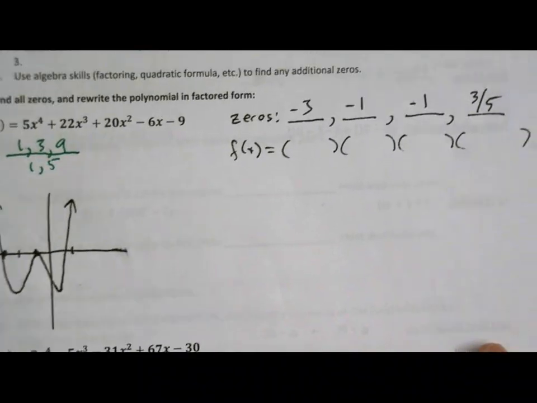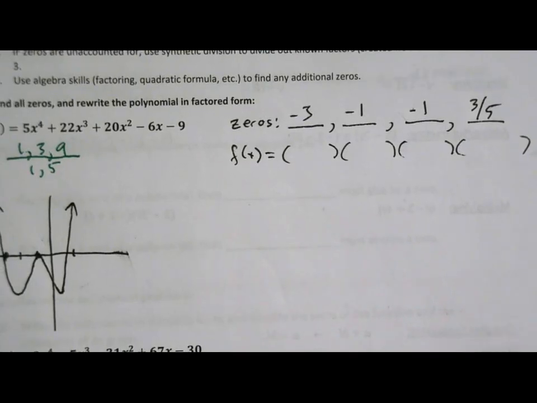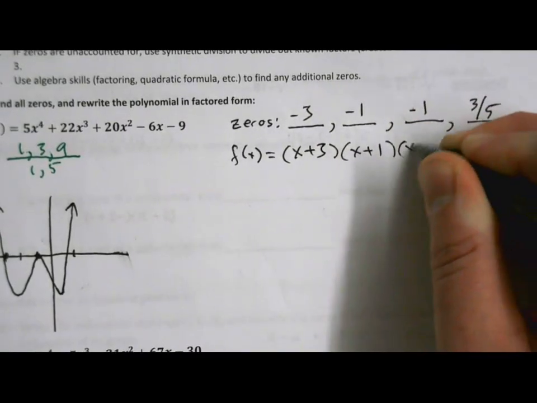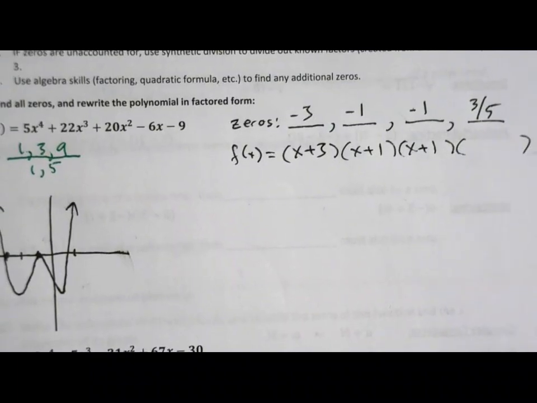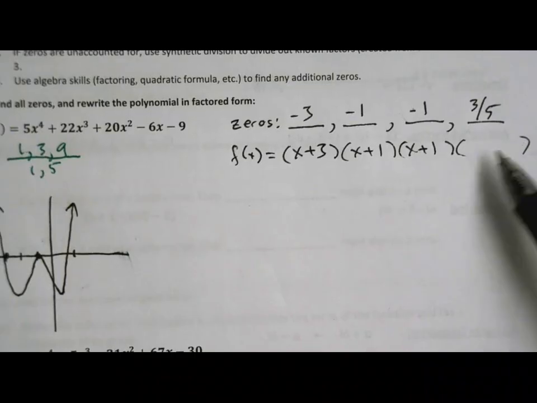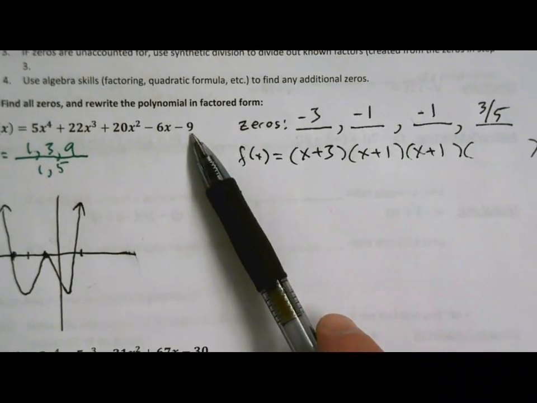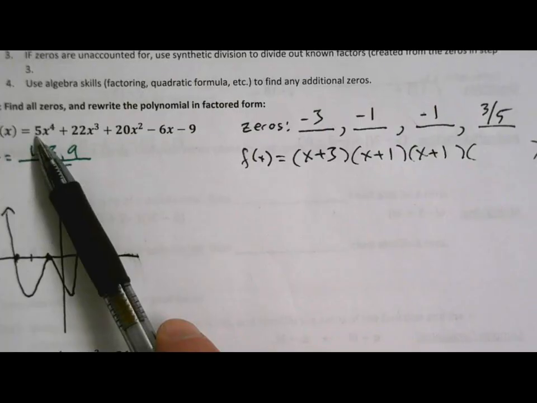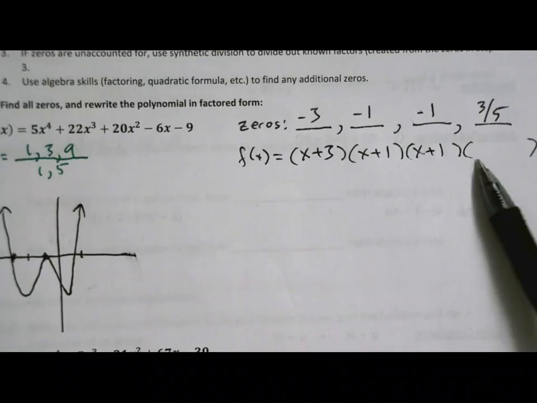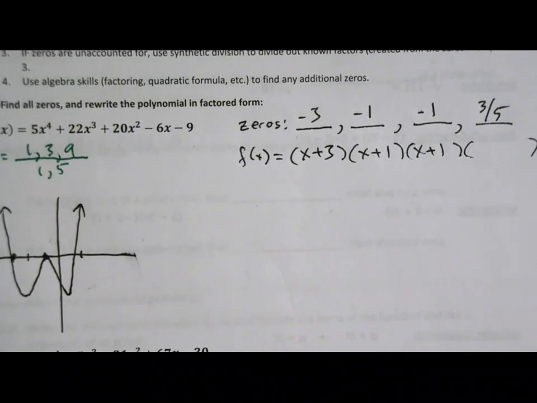All we need to do is make our factors. So we got x plus 3, we got x plus 1, 2 copies of x plus 1, and then we're going to have to decide what to do with this 3/5. It could be x minus 3/5, but if we put x minus 3/5, we're not going to end up matching our original function, because our original function has a coefficient of 5 out in front, and it doesn't have any fractional coefficients. What's another factor that we could put in here that you could set equal to 0 and solve and get 3/5? Something without any fractions in it.